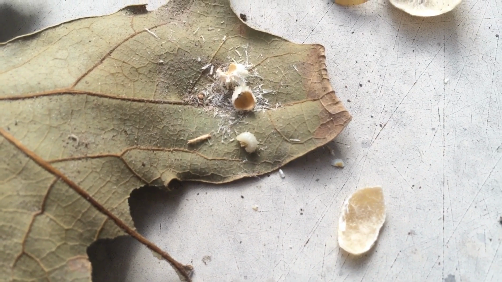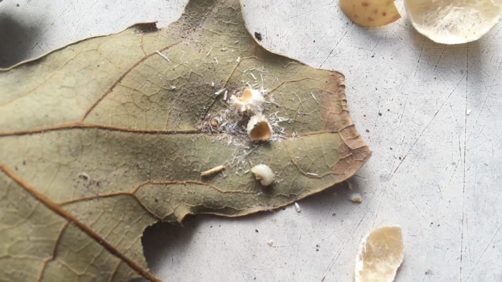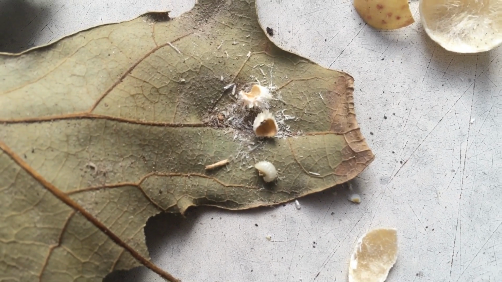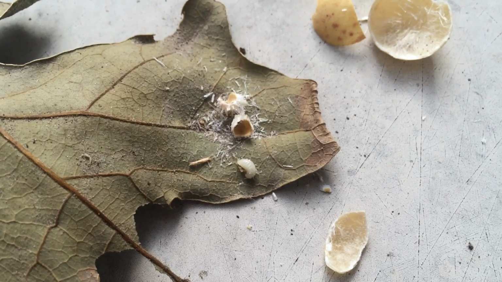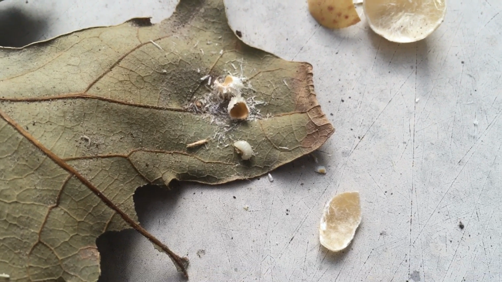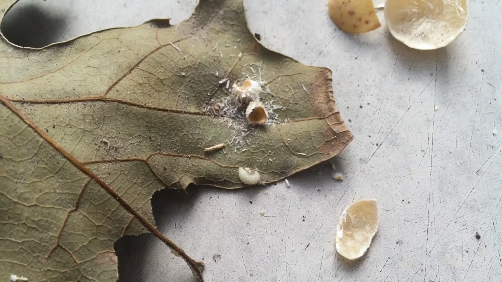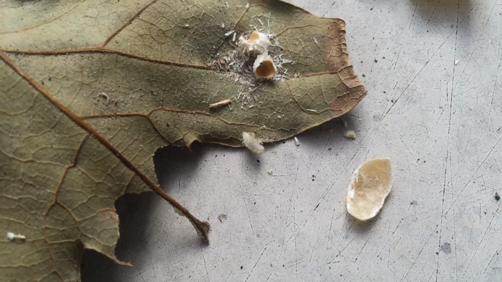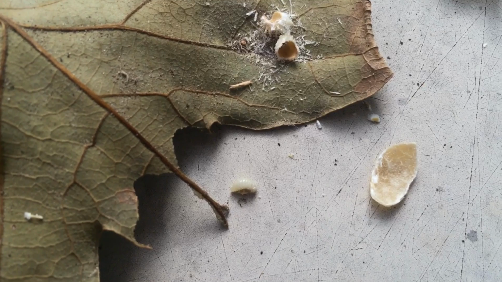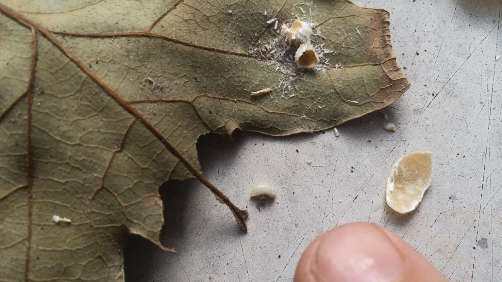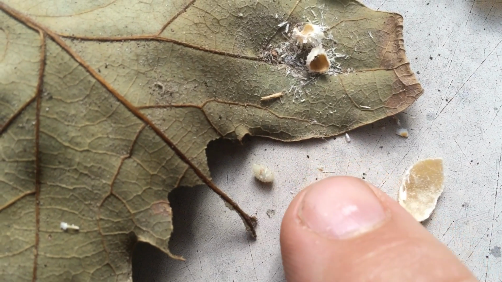The leaf can still function, it still carries out photosynthesis, and the wasp larva gets a free ride. It gets to develop there and grow into a mature little wasp. So there's the larva. Poor guy.